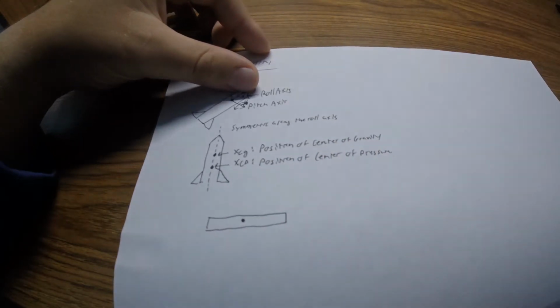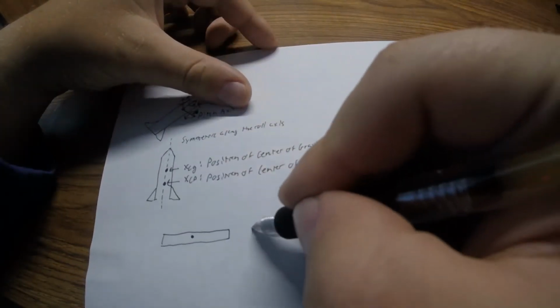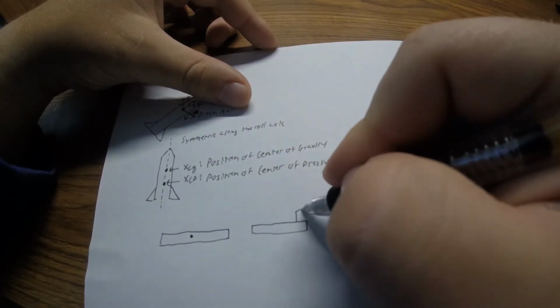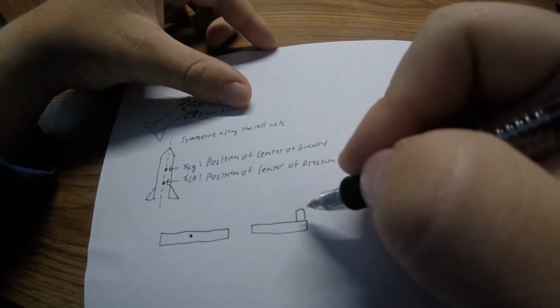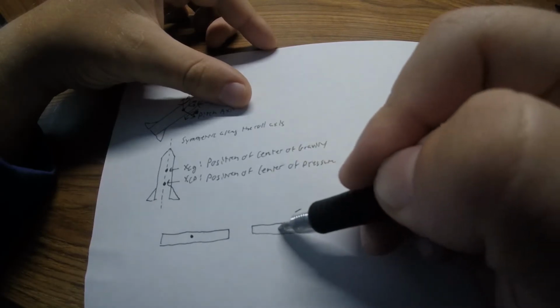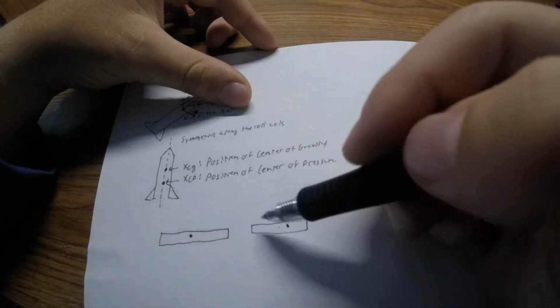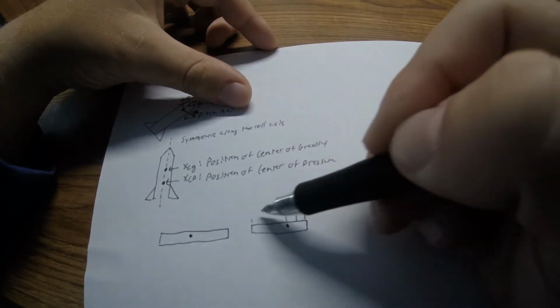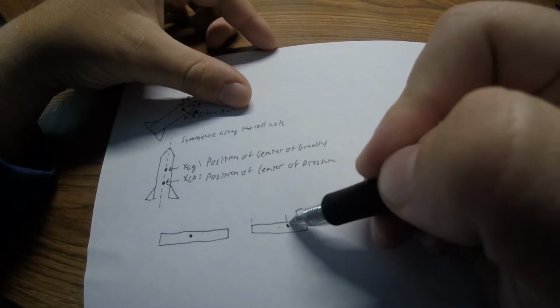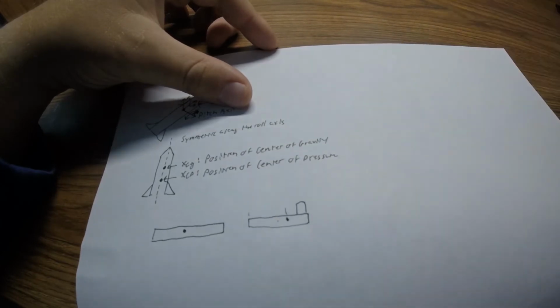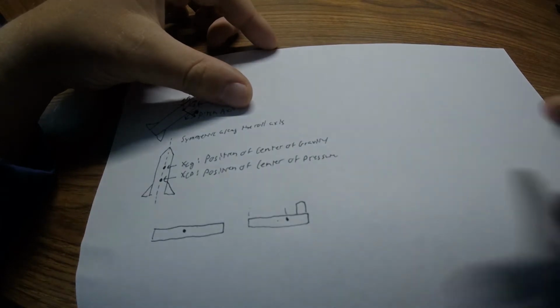But let's say we have a rod here, but we threw a mass on this side. Now the center of gravity moves this way, and it will be more right here. Now the mass on this side is the same as the mass on that side. We're not going to get into how you can calculate it, but that makes sense.